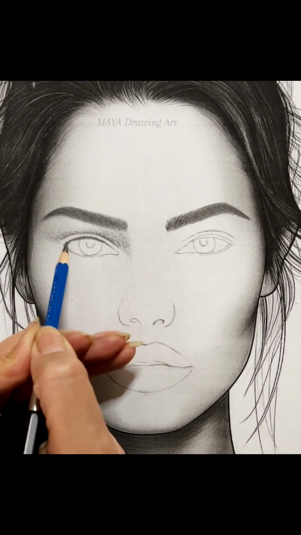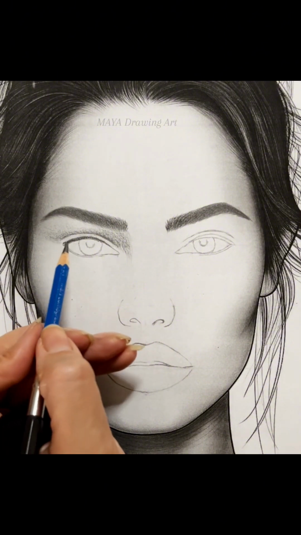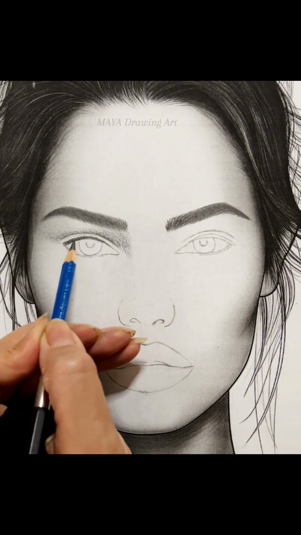Darken the upper lash line and the lower lash line to add more definition to the eyes.